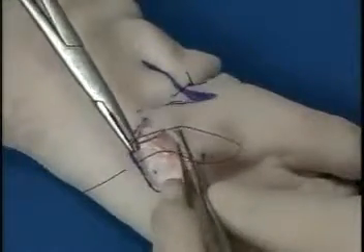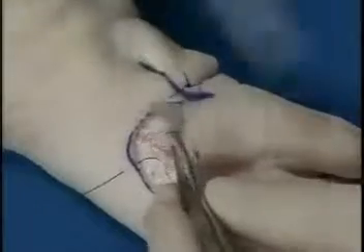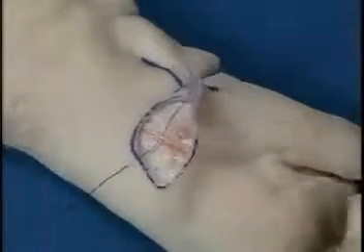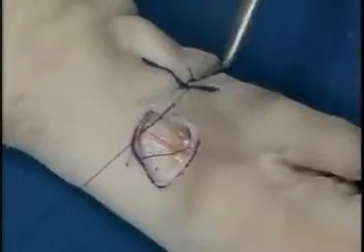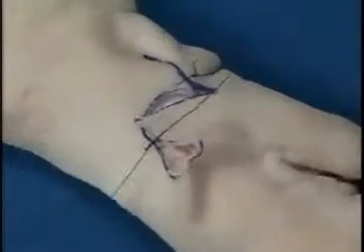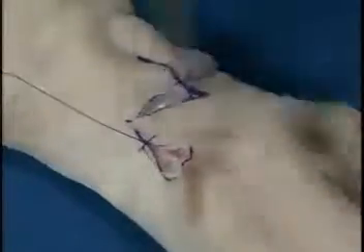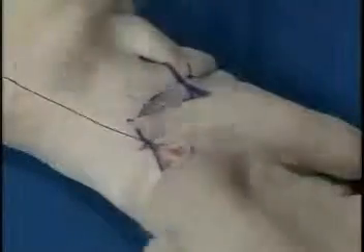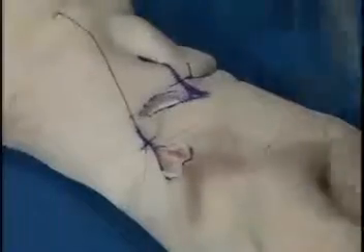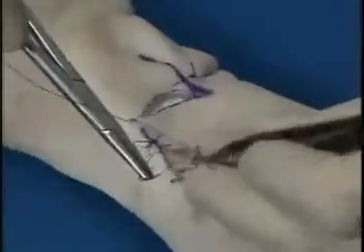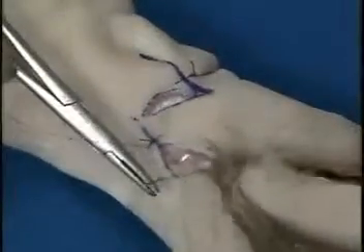Notice this is a triangle being rotated into a circular defect. So we need to be able to trim the excess of that flap so as it fits and it will inset nicely into the circular defect. Here we see the dog ear. So we place a suture to close this end of the flap.